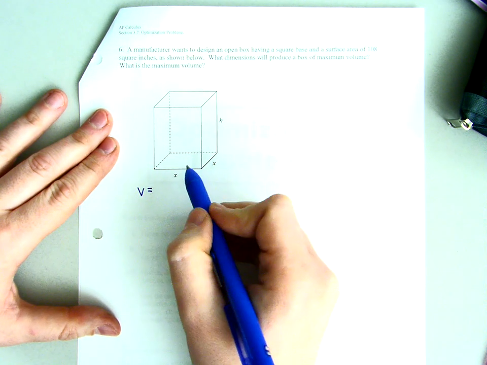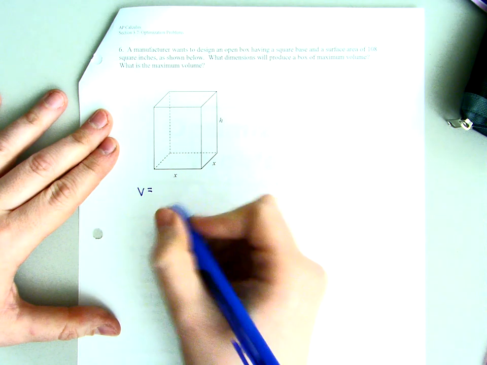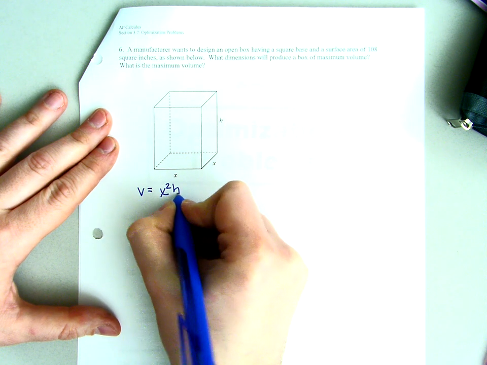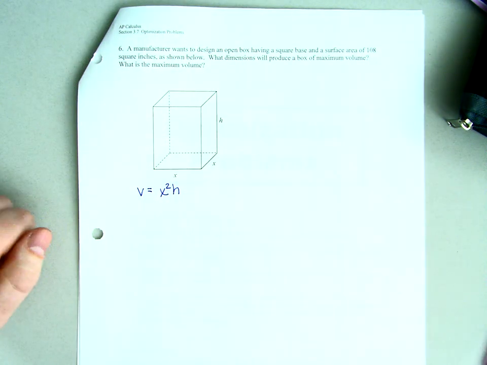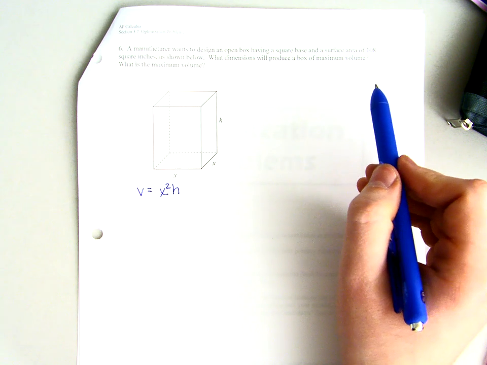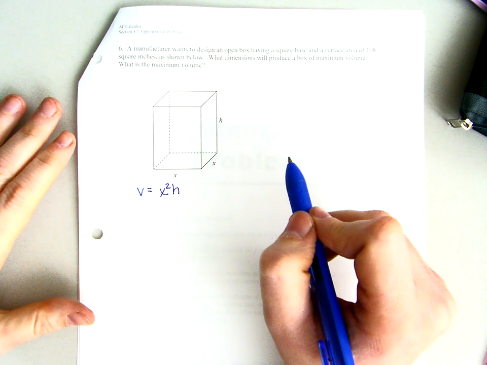Volume of this box is going to be the length times the width times the height. That's x squared times h. My primary equation is V equals x squared times h. As for a secondary equation, I'm told that the surface area of this box is 108 square inches.